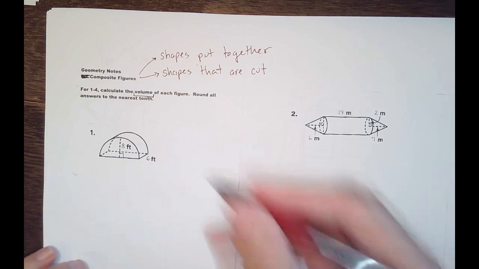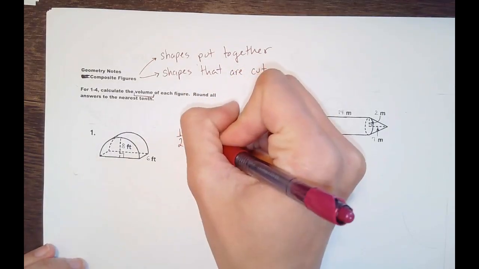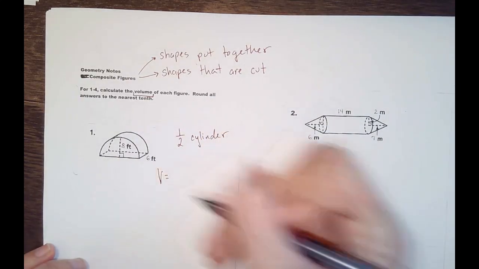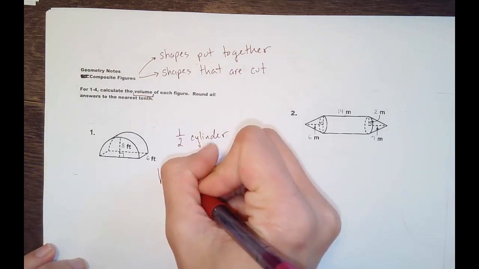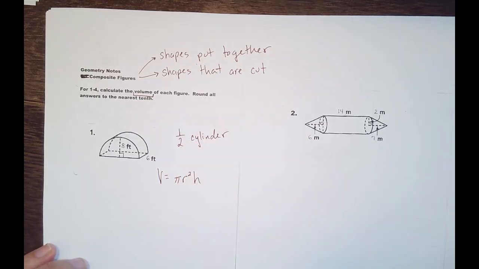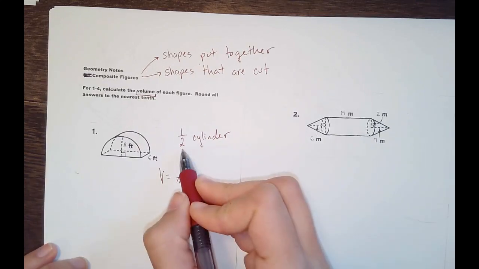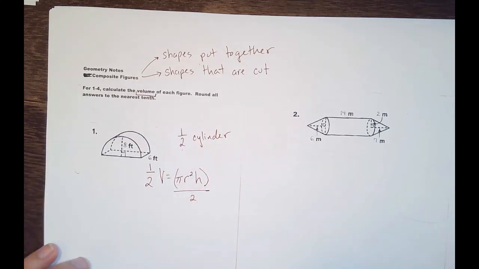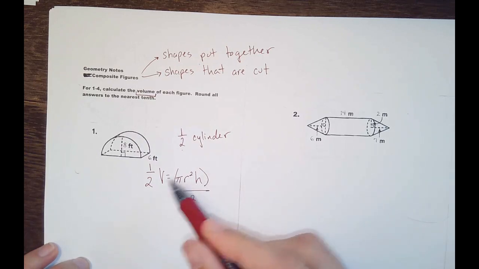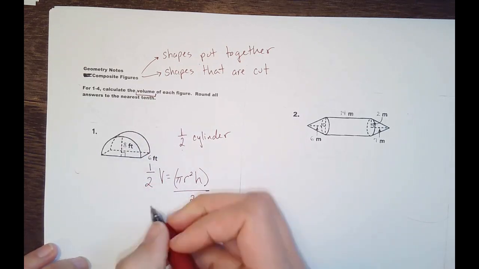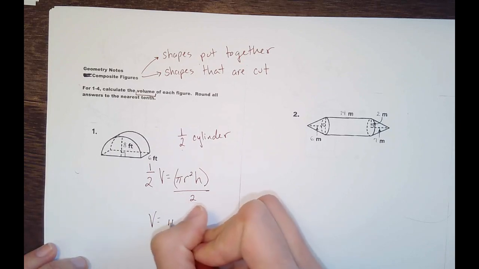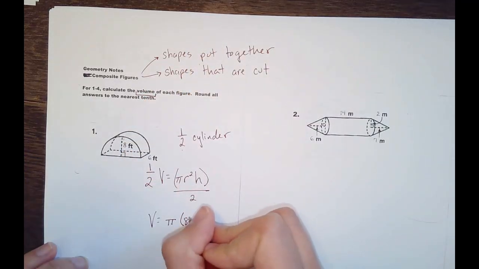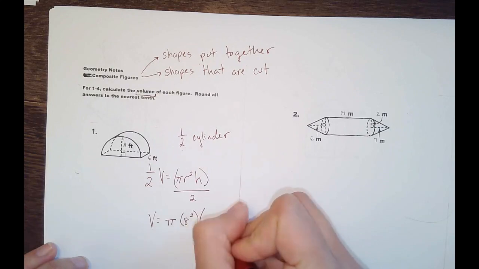So this is half of a cylinder. For the cylinder, our volume formula would be pi r squared times our height. But since we want half, we're going to find the entire cylinder and then divide it by 2. So we're going to do pi, our radius is right here, it's 8 feet. So we have 8 squared times the height, which is 6.